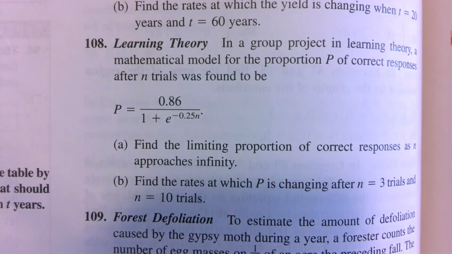We're going to end today with an application problem. This is number 108 from your textbook on the lesson 5.5. So it says, in a group project in learning theory, a mathematical model for the proportion p of correct responses after n trials was found to be this equation. And so for any free response question that gives you an equation like this, we want to make sense out of what that domain and range are. What exactly are they plugging in? What exactly are they getting out of it?